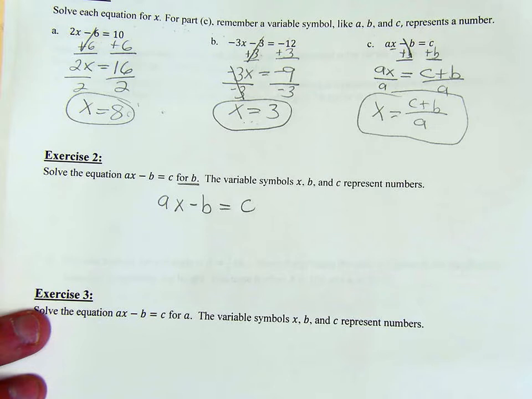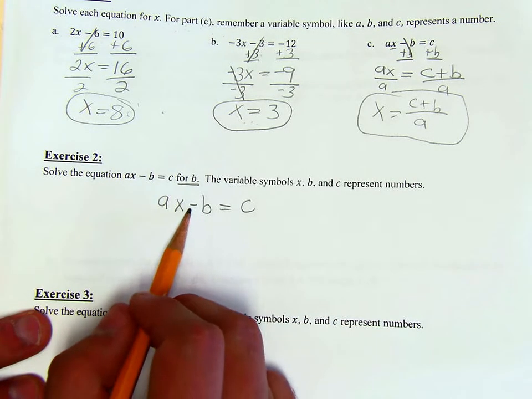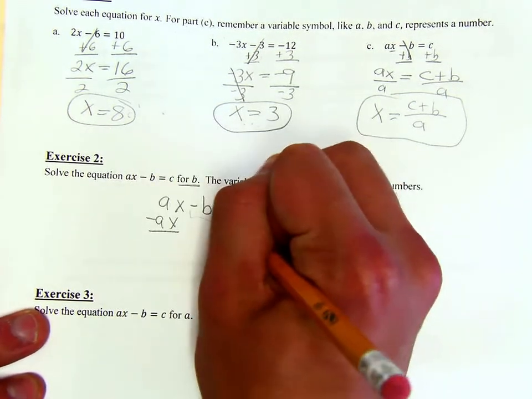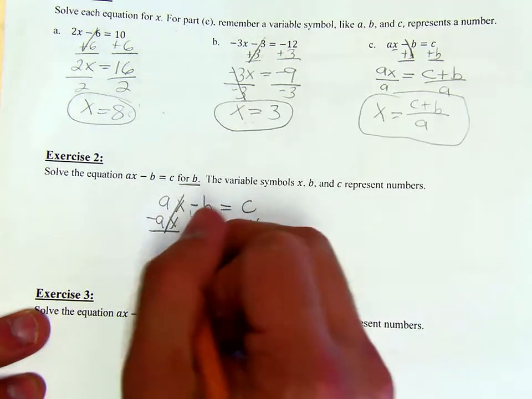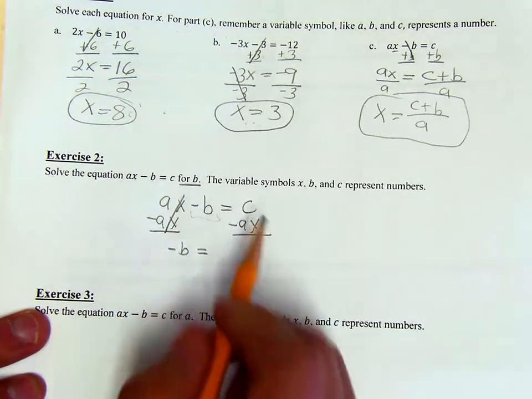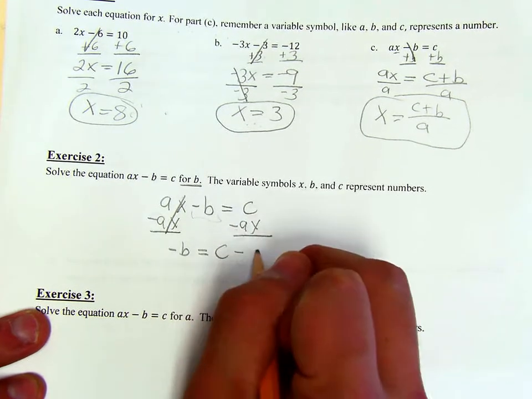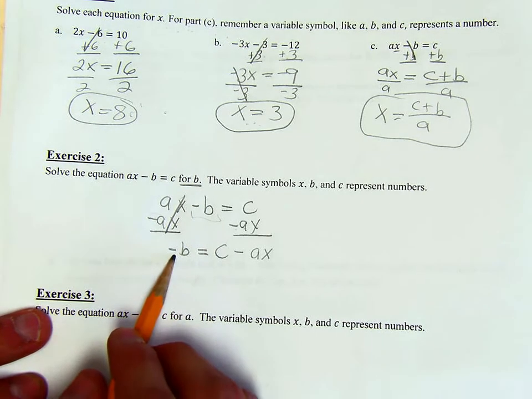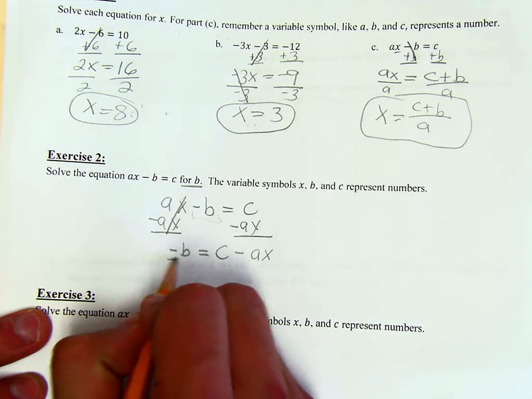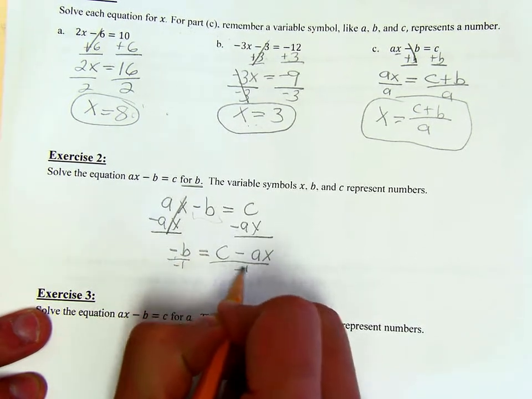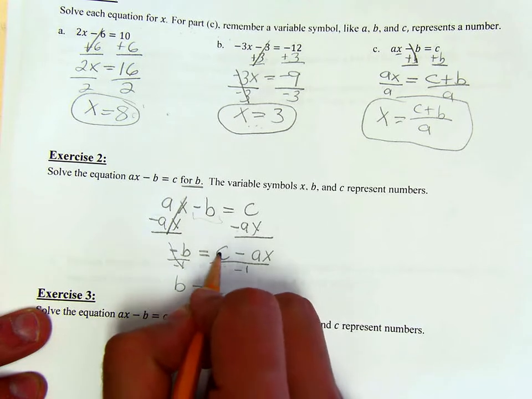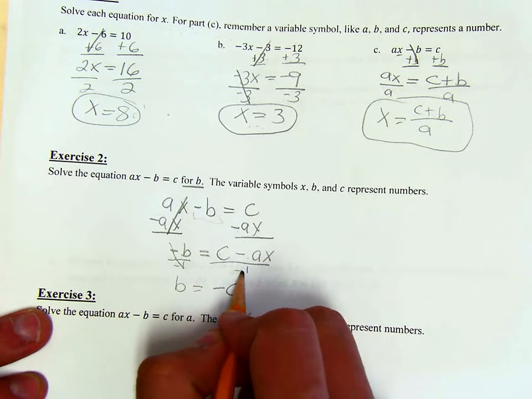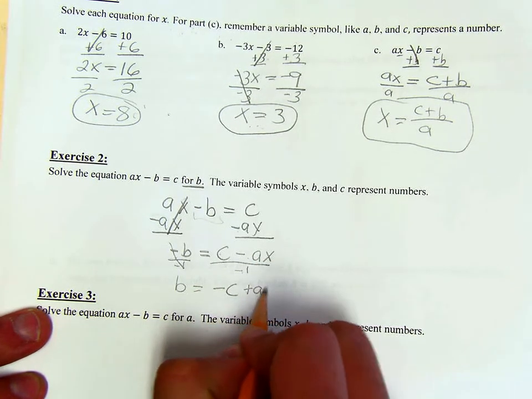So now we want to get b by itself. We can subtract away ax. Subtract ax. So here we're going to get negative b is equal to c minus a times x. And then if we have negative b and we want positive b, we're going to divide by negative 1. Divide by negative 1. So we get that b is equal to positive c divided by negative 1, which is negative c, and negative ax divided by negative 1 is a positive ax. And now we just solved it for b.